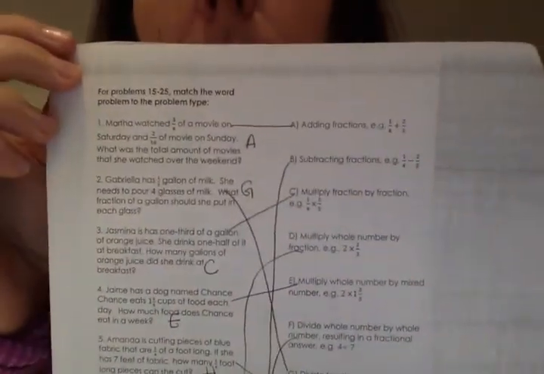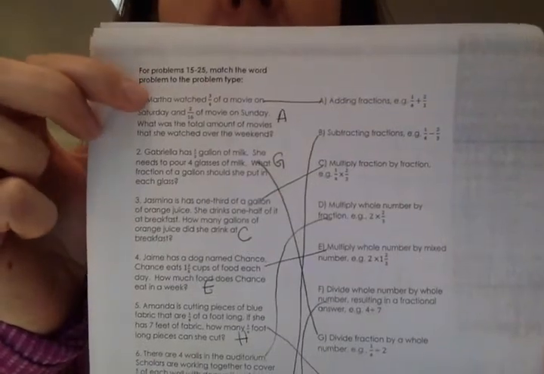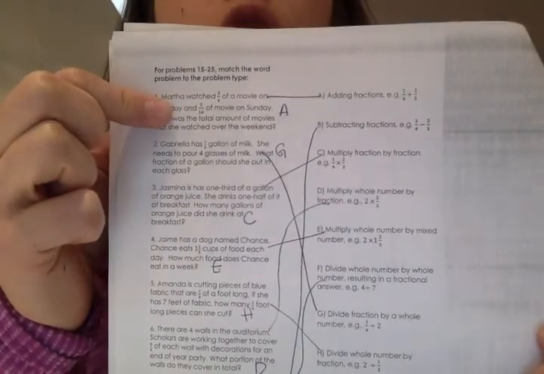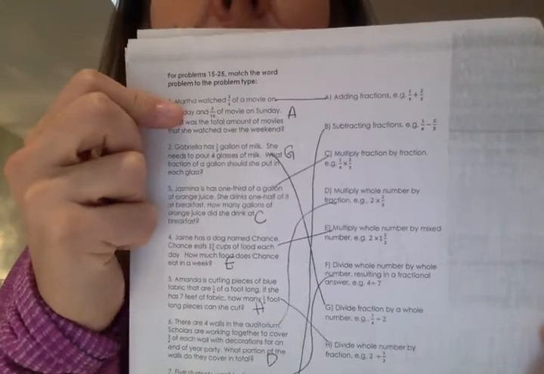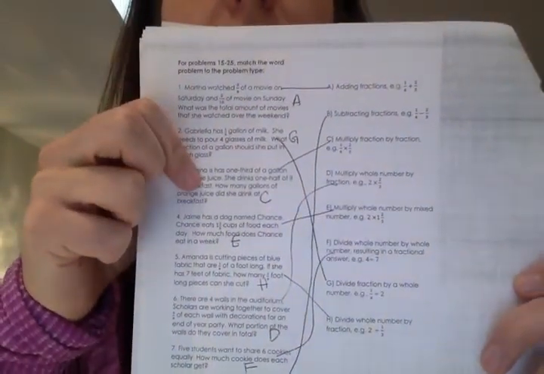Okay, it says match the word problem to the problem type. So for this page, you need to read each of the word problems and you need to figure out what you are doing in order to get your answer. For this page, I'm just going to show you an example. I'll show you an example for the first 3, and then I want you to do the rest on your own.